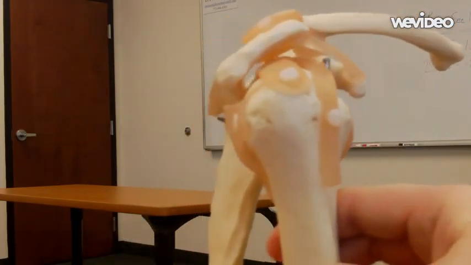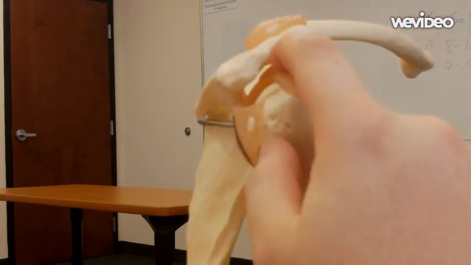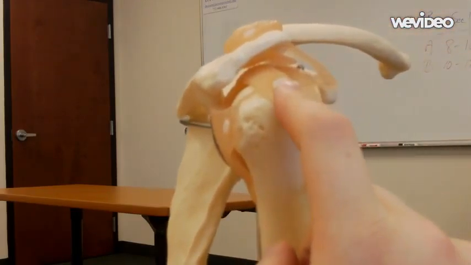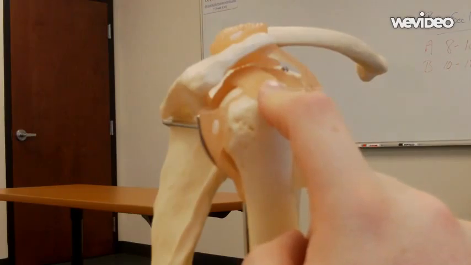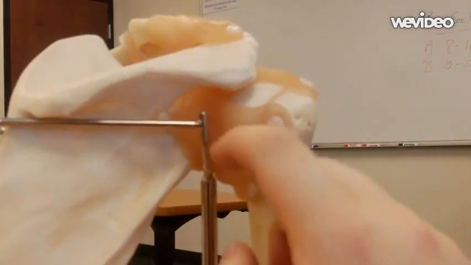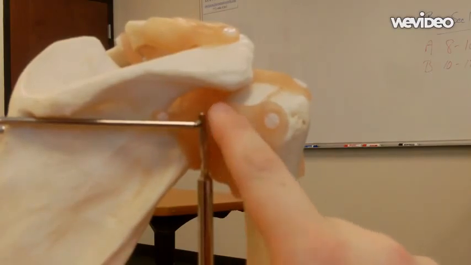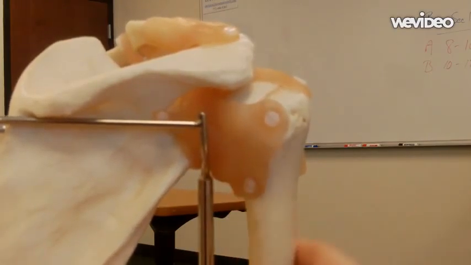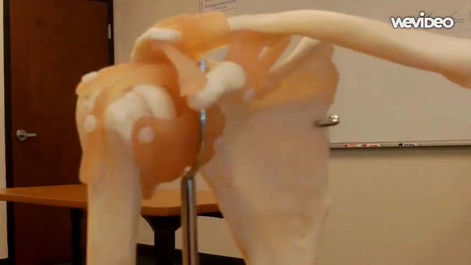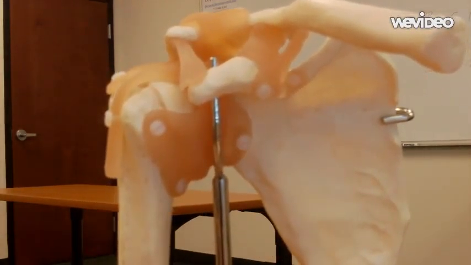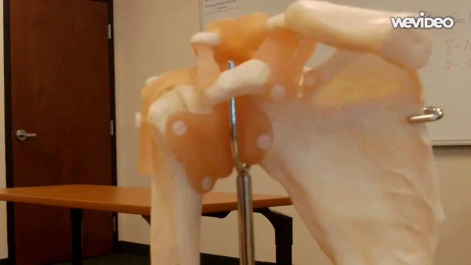On the very top, you have what's known as your supraspinatus muscle. Towards the posterior end, you have your infraspinatus and your teres minor. These all make up the rotator cuff.